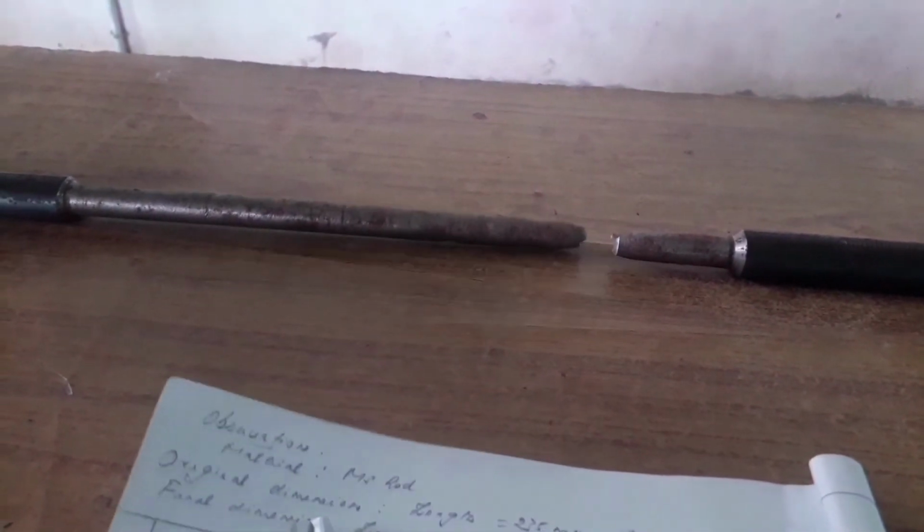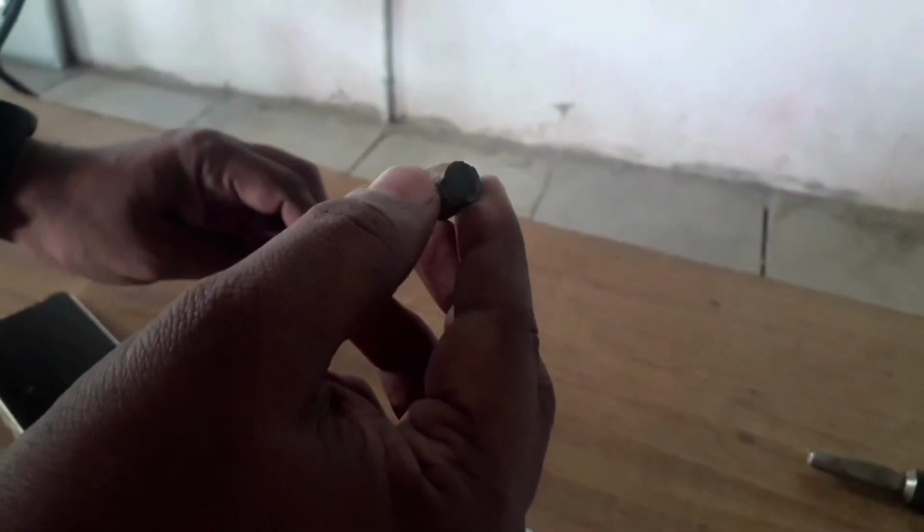Now I am going to measure the final length. In this diameter, this is the cup cone diameter, already told. A cup cone fracture occurred.